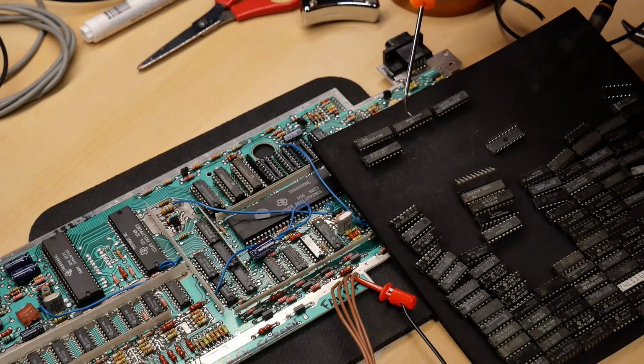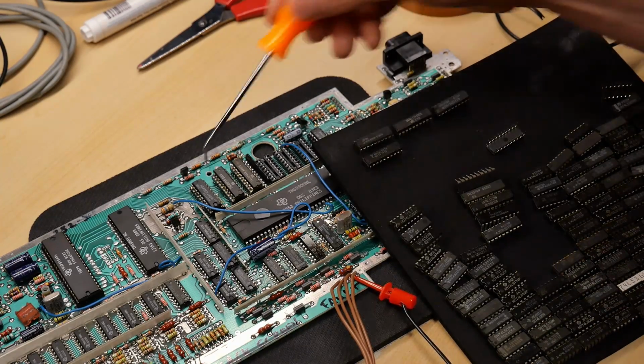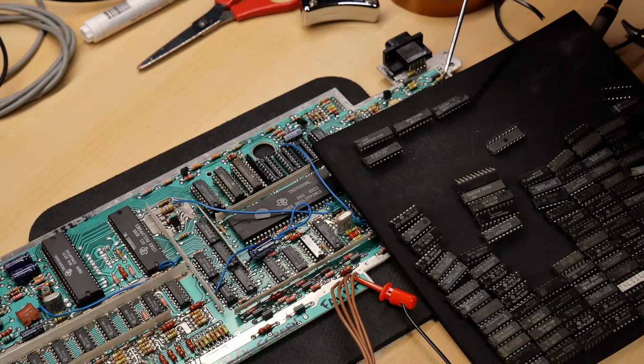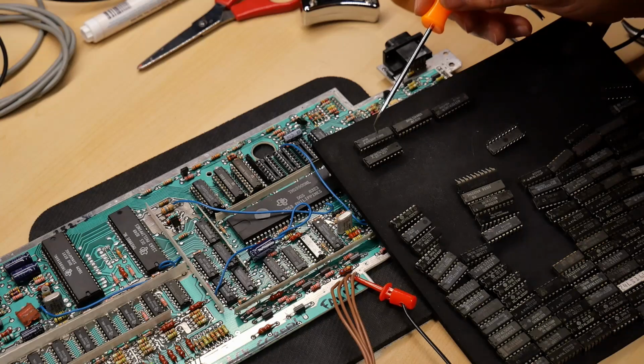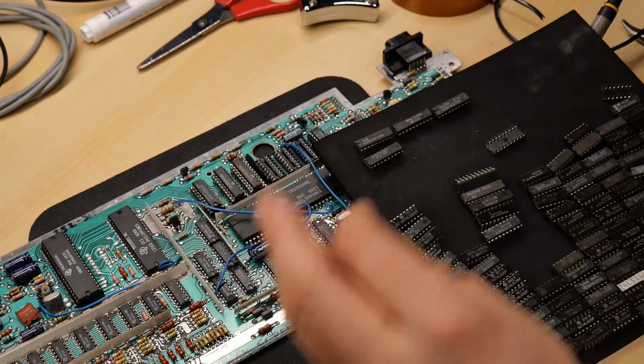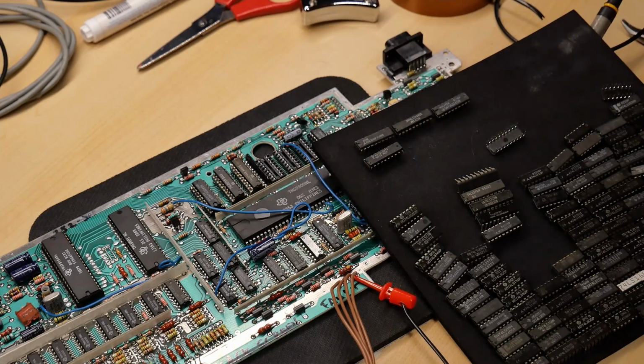LS244s, I actually have 2 of those. I have a 373 and a 245. So let's just use these parts to swap these out and see if anything changes. Oh, and the nice thing is the date code on all of these is old. This is 82, 81, 82, and 81. So I'll be putting very similar vintage chips back into this board.